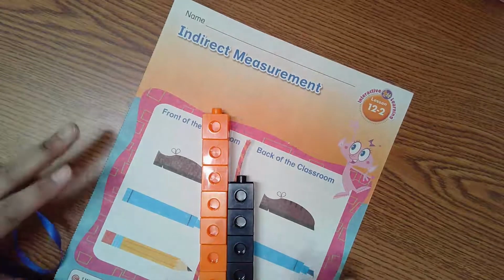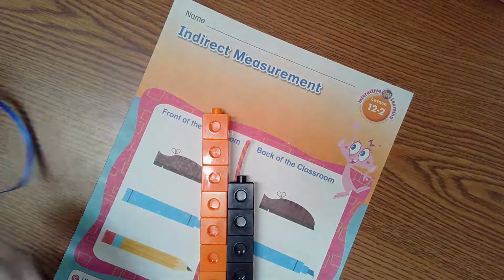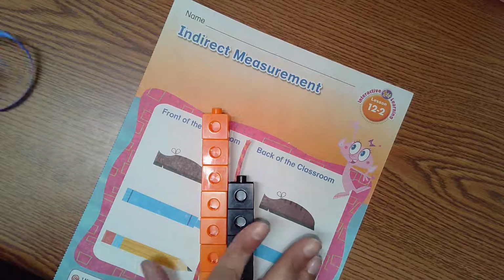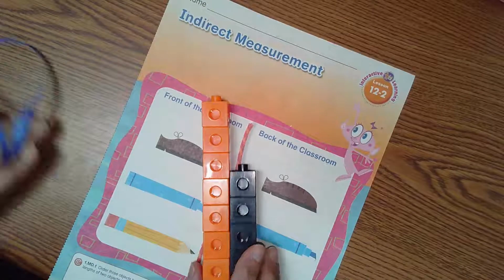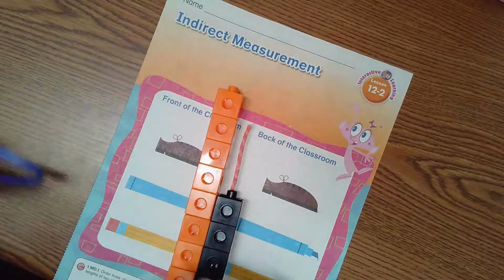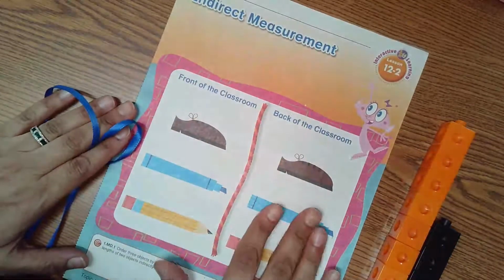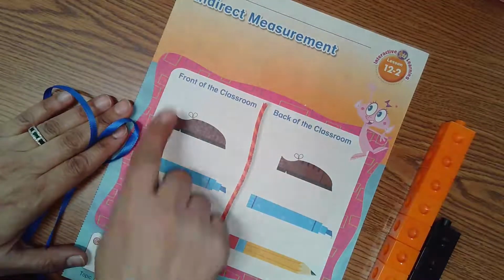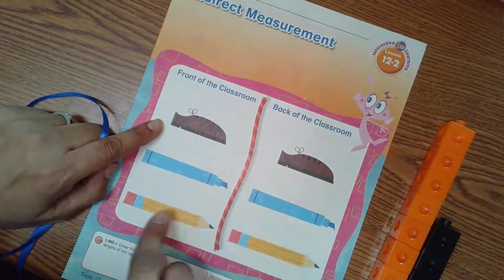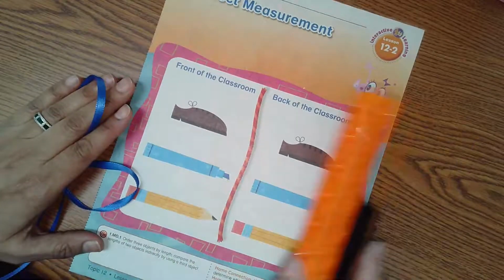So you have learned how to compare and order by length when we have objects lined up next to each other and we see which one is the longest, which one is the shortest. Right, today we will be learning how to compare and order objects by length, but they are not lined up next to each other. For example, the examples you have on your paper here, front of the classroom, back of the classroom. So either you can use this or you can just make up your own.